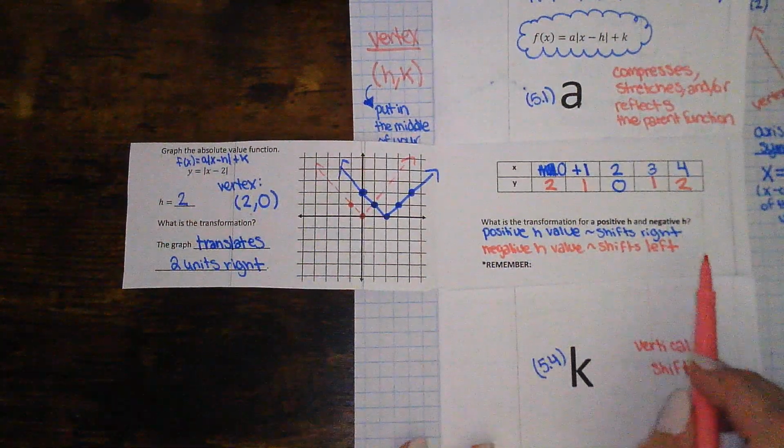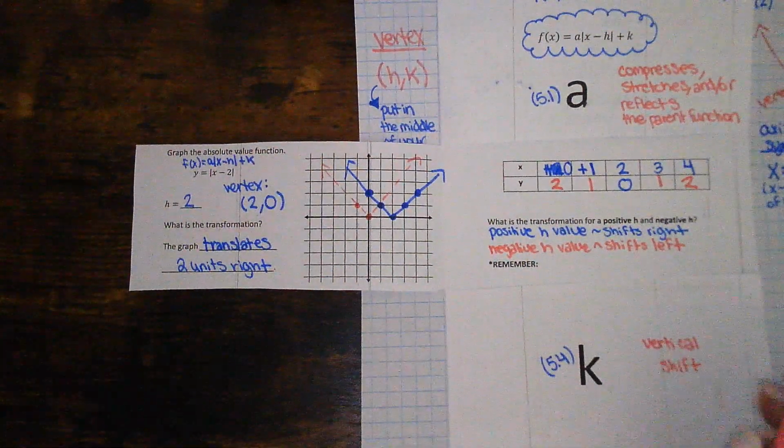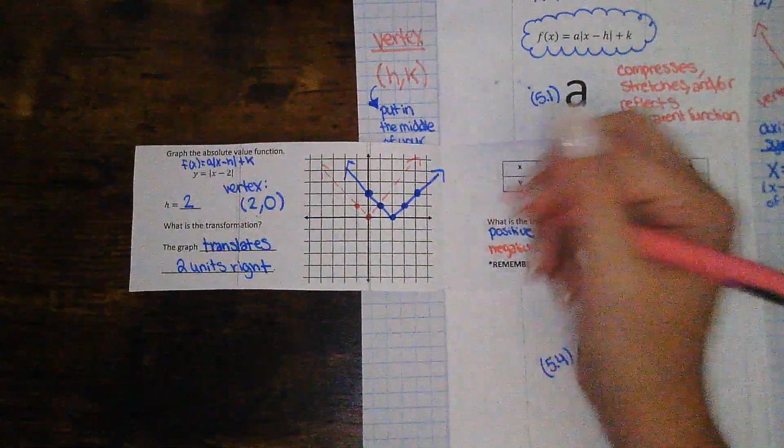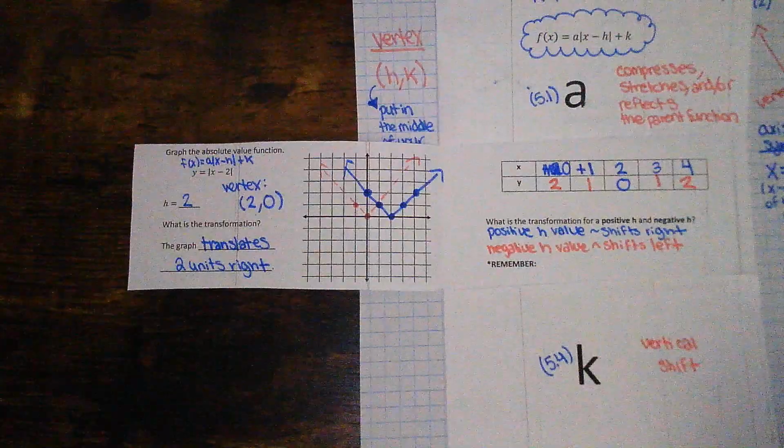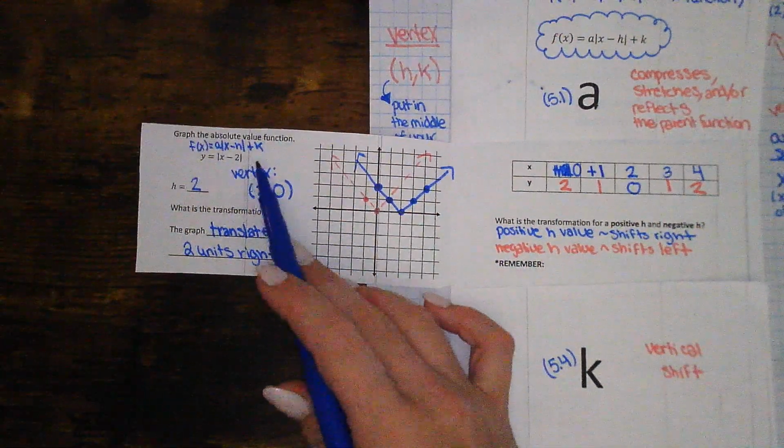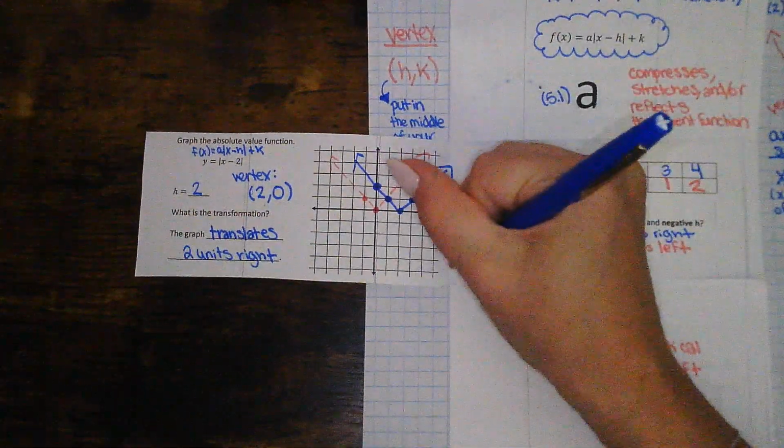And I want to also remember that h is inside of the absolute value bars, not outside. So that's why we see it inside here.